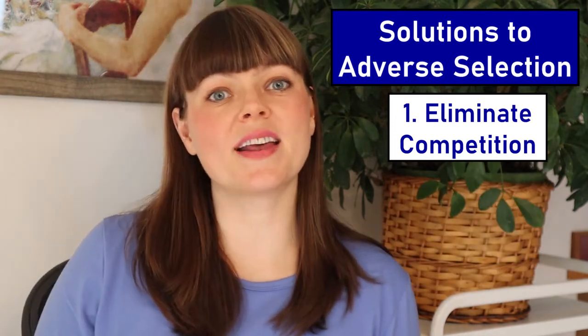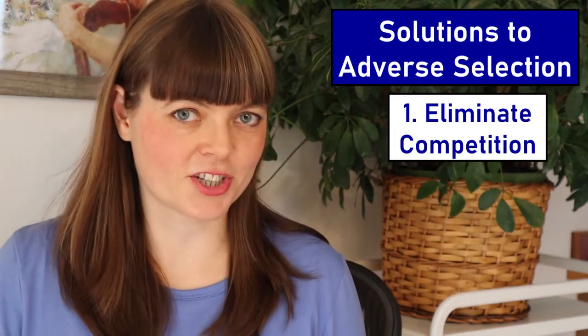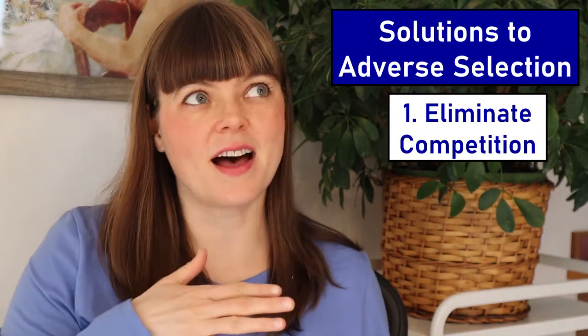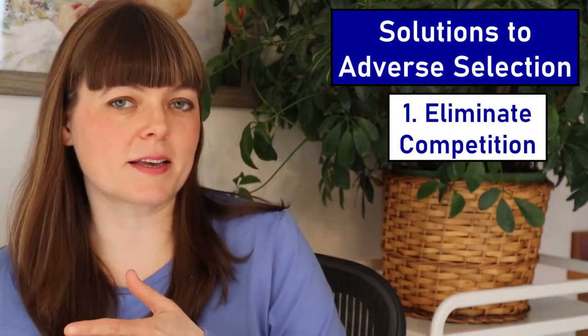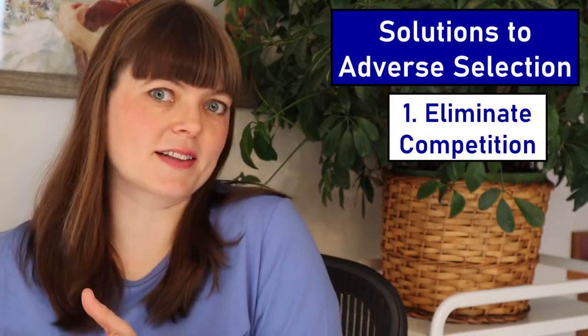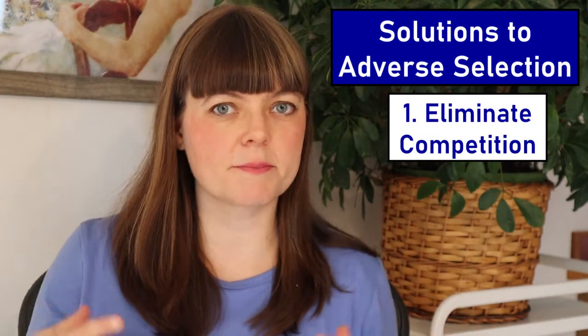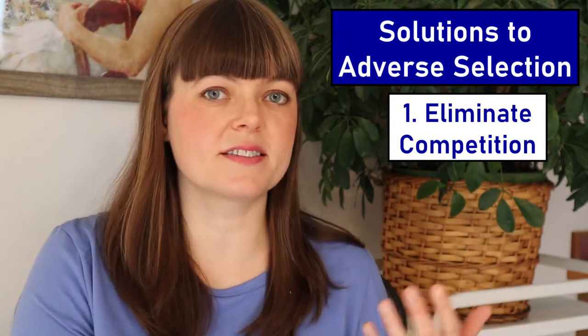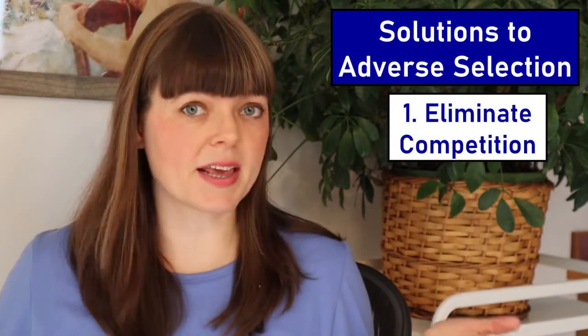So tool number one is eliminating competition. If you don't give people any choice about their insurance, the healthy people can't evade the sick people by choosing different plans than the sick people do. So everybody's clumped together. The healthy people are forced to cross-subsidize the sick, which completely eliminates this problem.